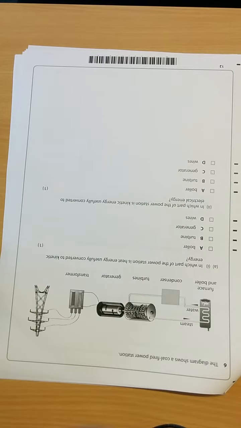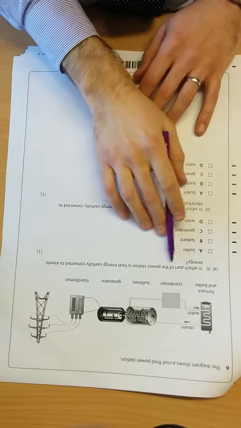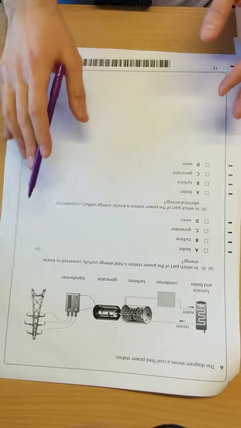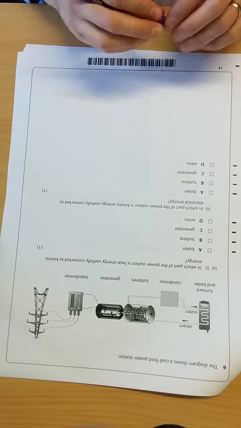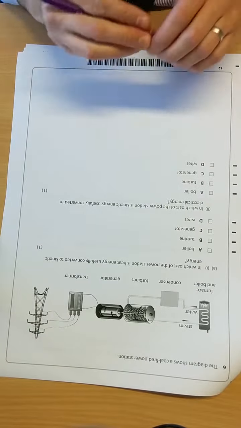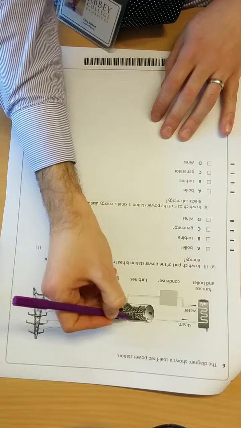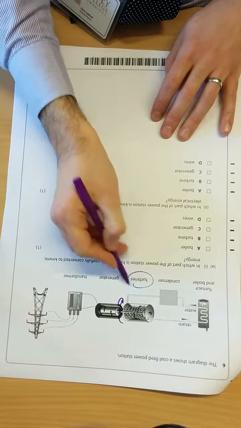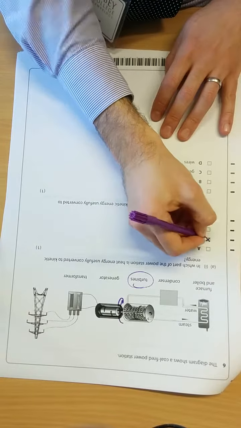Okay, so a question about power stations. Which part of the power station is heat usefully converted to kinetic energy? So where does the heat get changed into kinetic energy? Well, we've got steam coming along here, and then that steam is used to make this rotate inside the turbine.